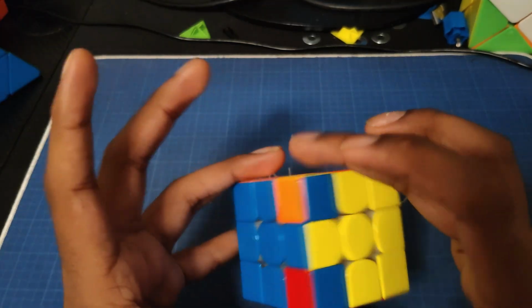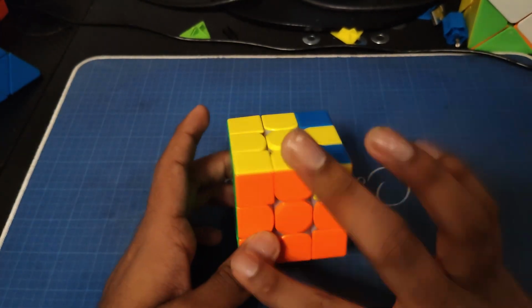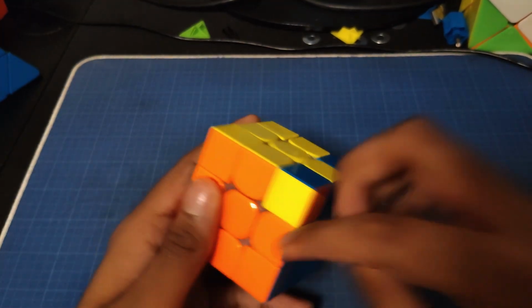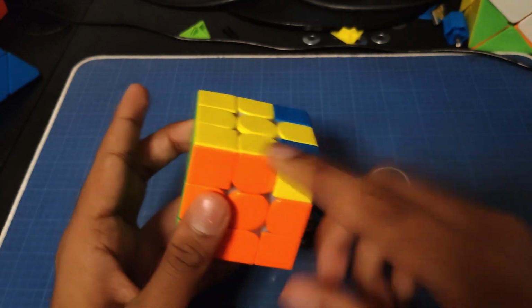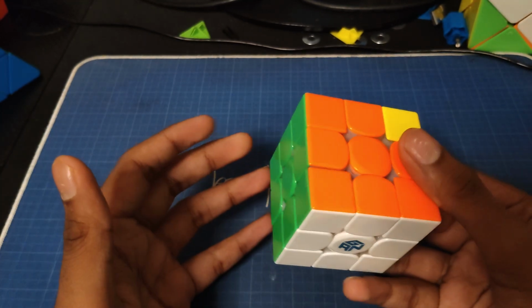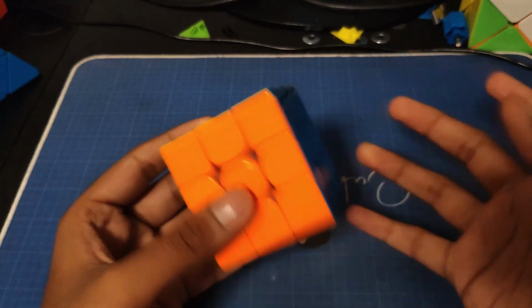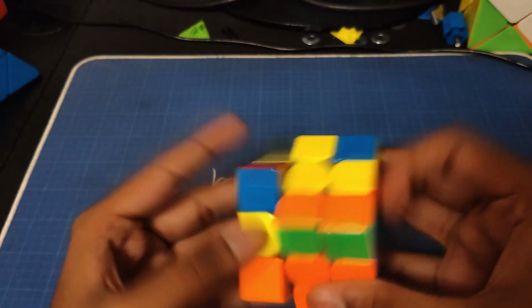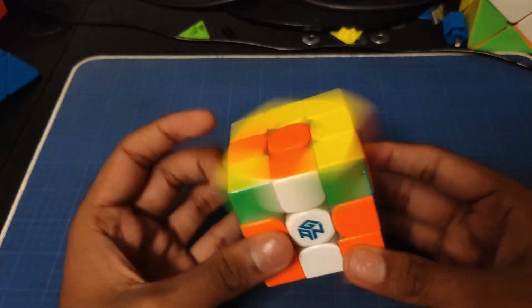Right here you have this case. This is basically just the inverse of the last one. The last one permuted it one way, and this one permutes it in the opposite direction. So the way you do this is a lefty Sune and then a righty Sune, and that's pretty much it. Like that.